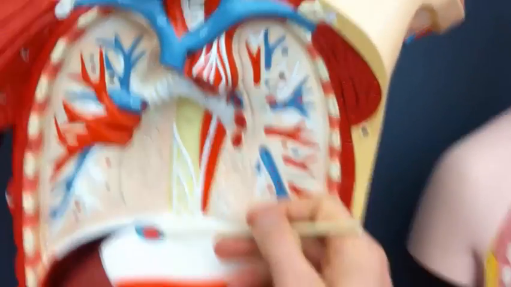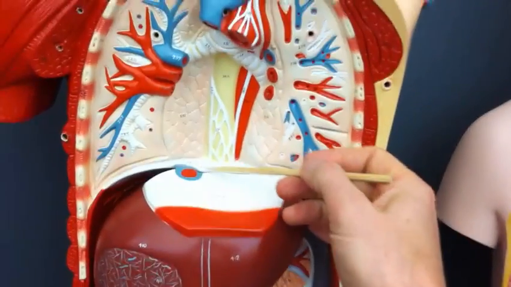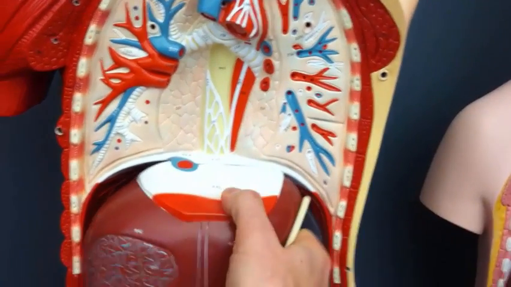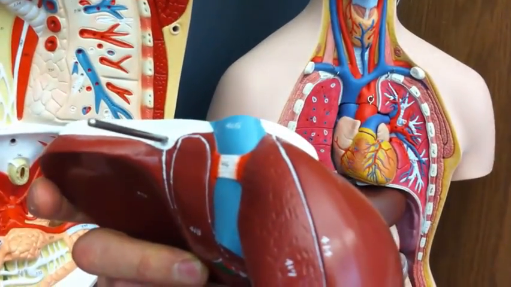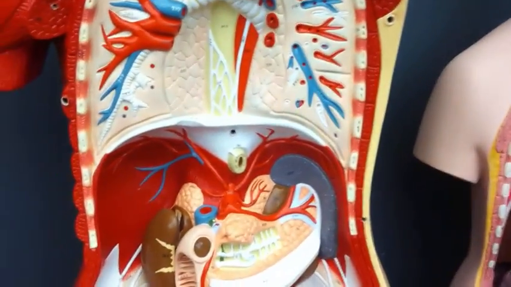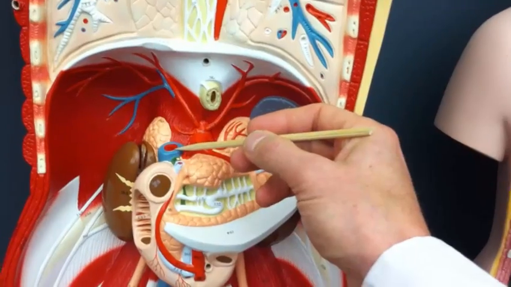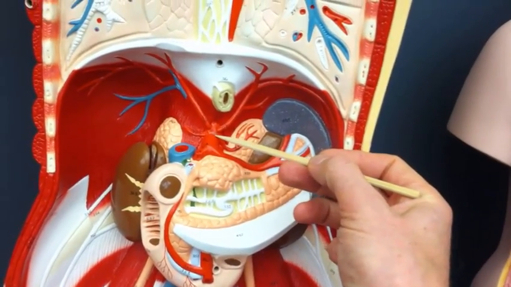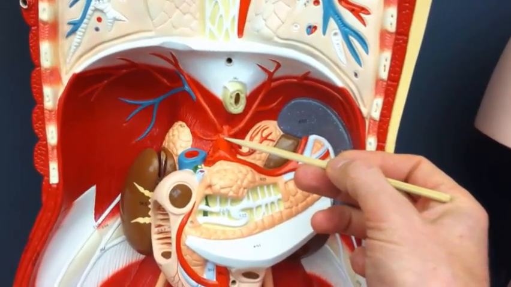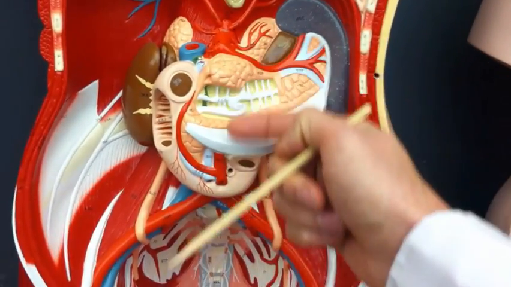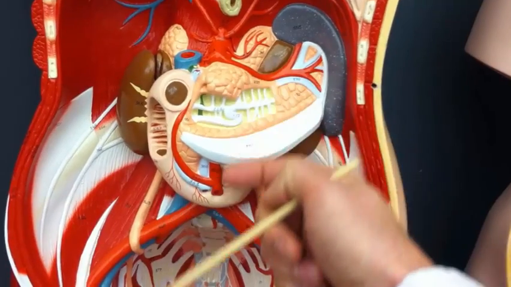By the way, here on the top of the liver, we see part of the inferior vena cava. If I pull the liver off, on the back there, that blue vessel is inferior vena cava on this model. There's the other part of the inferior vena cava down here. This is the only part of the abdominal aorta that we can see on this model. There's other organs covering up the rest of the abdominal aorta.